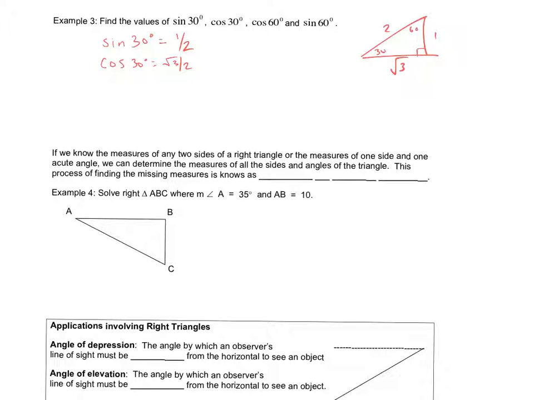Now when I'm looking at the 60 degree angle, the sine of 60 degrees is my opposite, which is now root 3 over hypotenuse. And my cosine of 60 degrees equals 1 over 2. So if we know the measure of any two sides of a right triangle, or the measure of one side and one of the acute angles, we can determine the measures of all the sides and all the angles. This process is known as solving a right triangle.